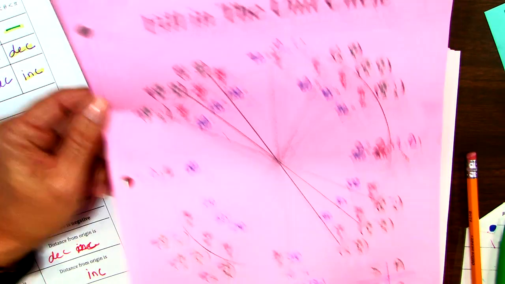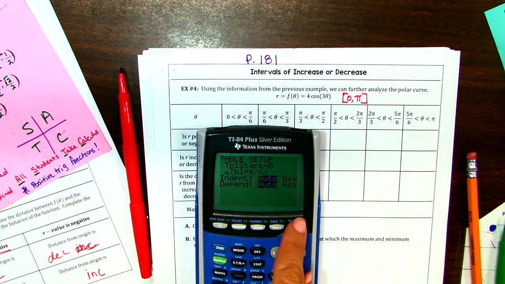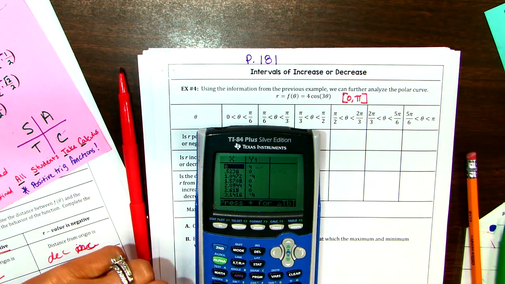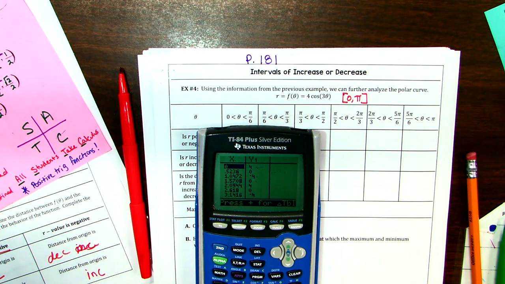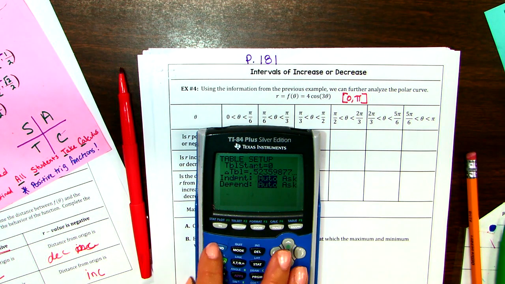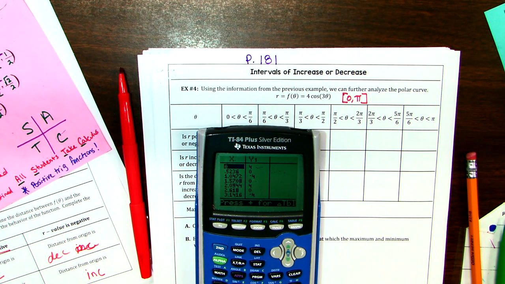So we know now when we go to our table that this order is 0, pi over 6, pi over 3, pi over 2. Then we start over again in quadrant 2 with our denominator 3, denominator 6, pi, and so on. Okay? So what's not in here is our pi over 4s. If we needed any of those, remember, we would do pi over 4 in our change in table here.